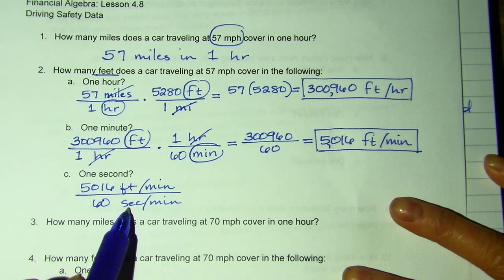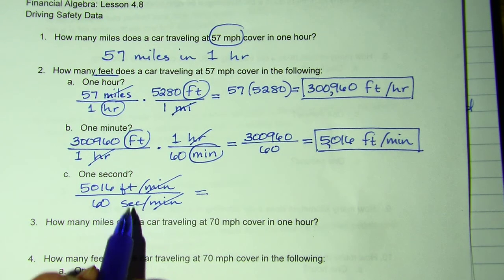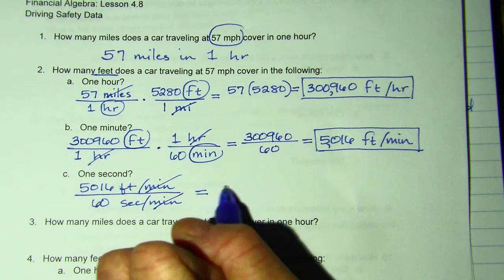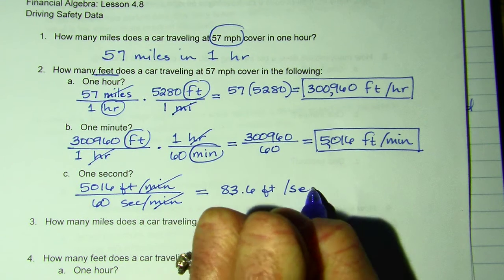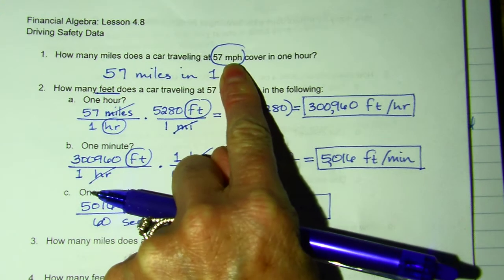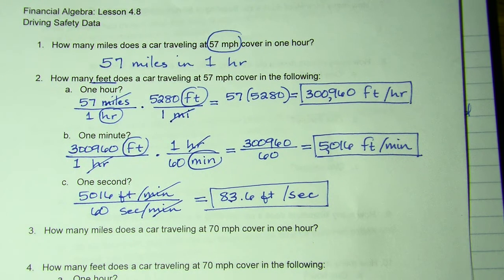There are 60 seconds in 1 minute. The minutes canceled. Notice I'm left with feet per second. So 5,016 divided by 60, I have 83.6 feet per second, based on the fact that I'm only going 57 miles per hour. The faster you go, the more distance you're covering, right?